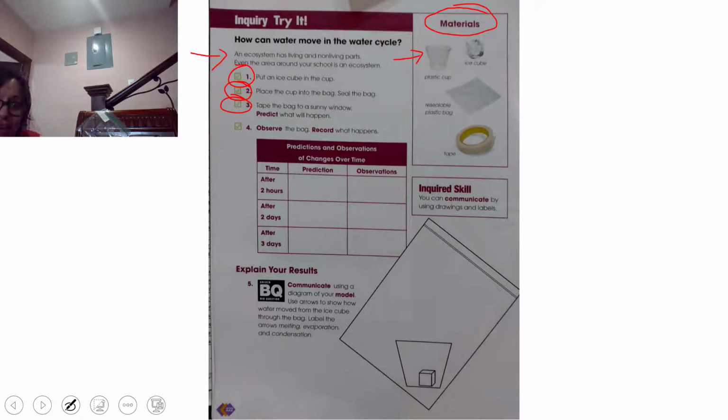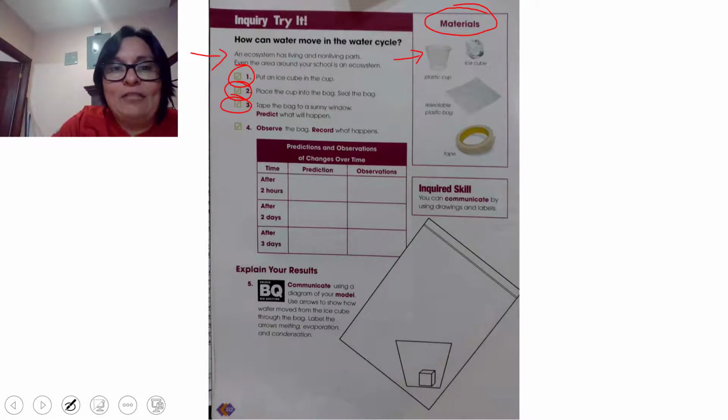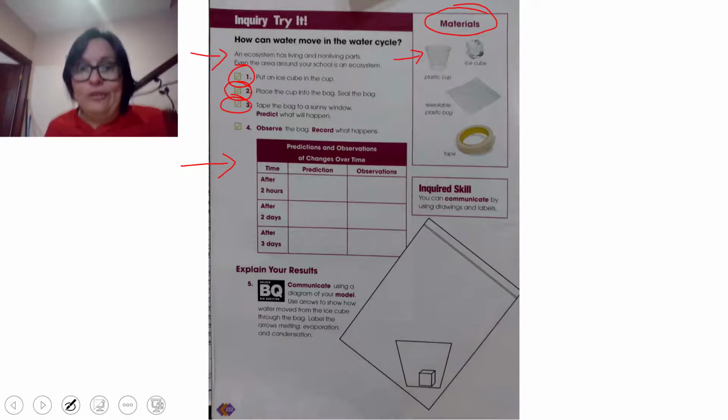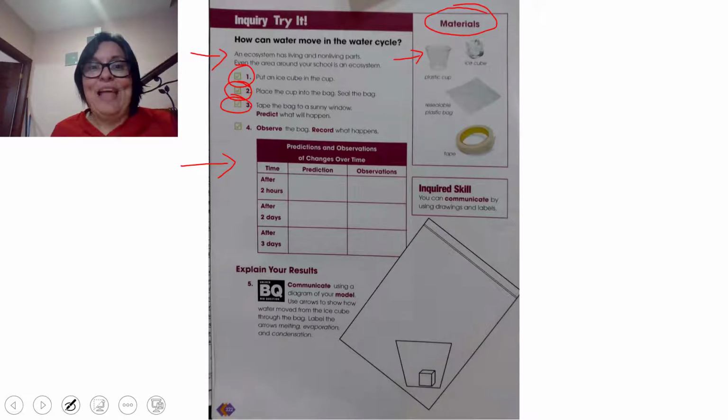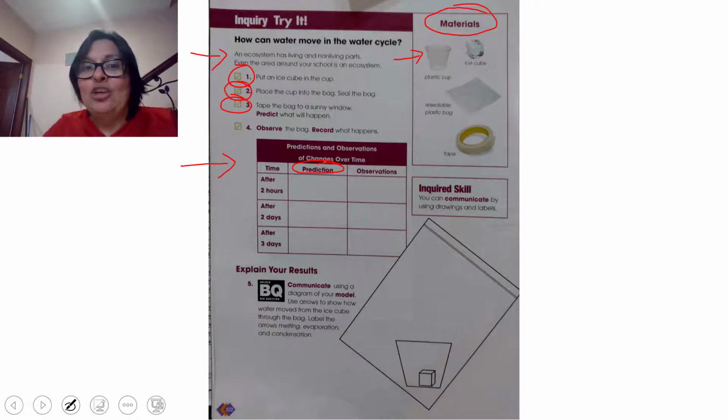Then after 2 hours, looking here you have this chart that you have to fill. It says, after 2 hours, what is your prediction? Before you see what happened with the bag, you have to write your prediction. What do you think is going to happen after 2 hours? So write it in there. What do you think is going to happen after 2 hours, after 2 days, and after 3 days?